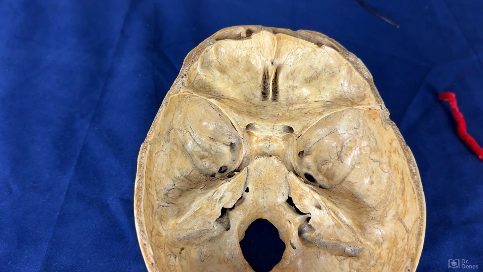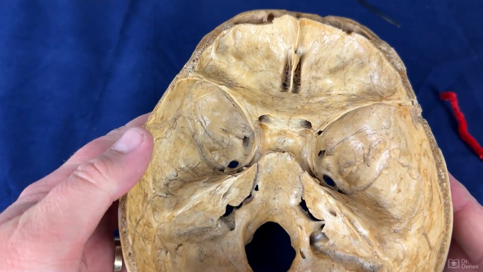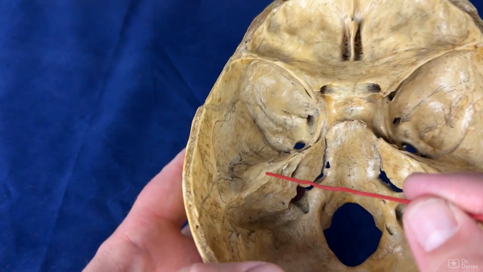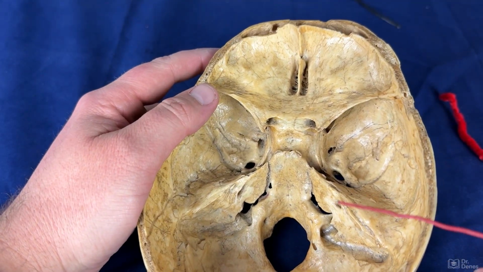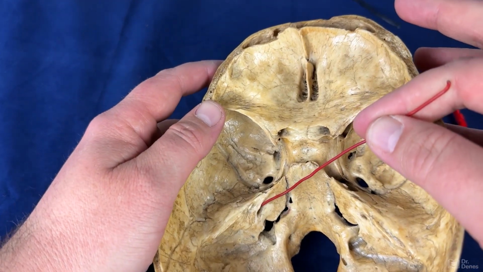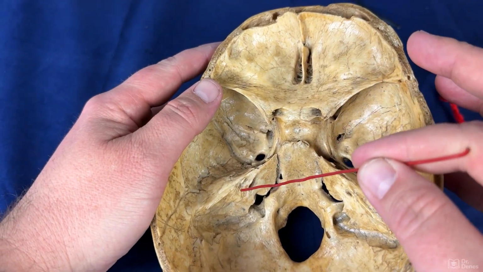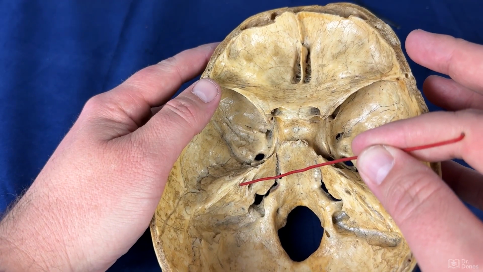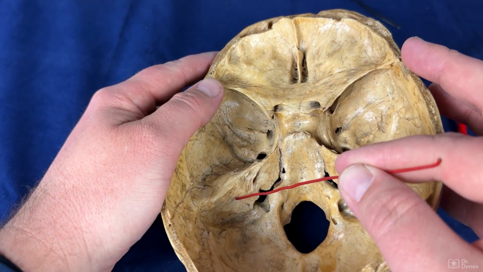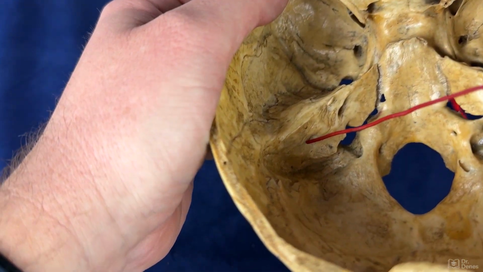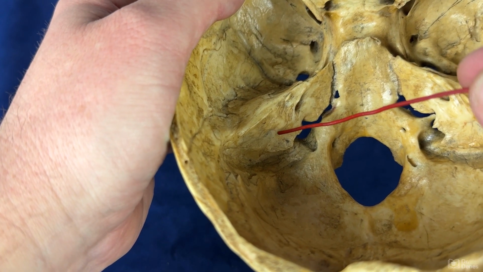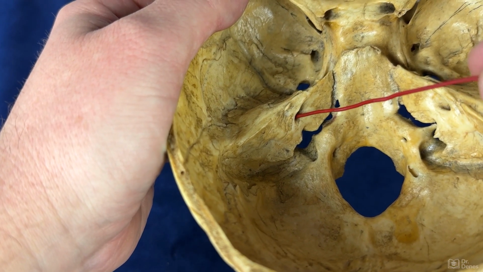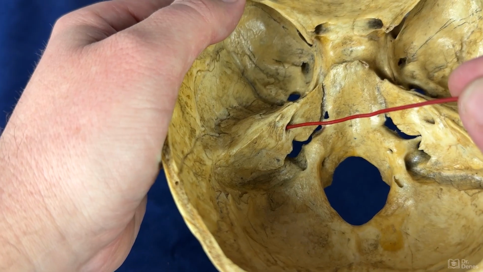The next thing is to discuss the posterior surface of the petrous part. So we missed, after the meatus acusticus internus, fossa subarcuata right here, and apertura externa aqueductus vestibuli right there. It's lateral to the meatus acusticus internus.